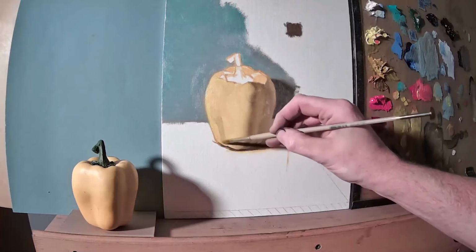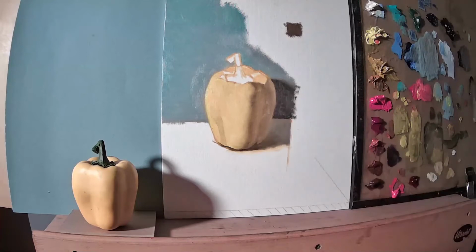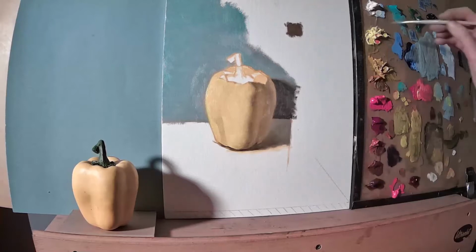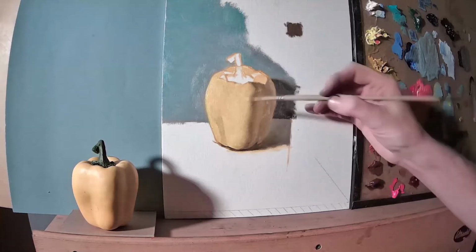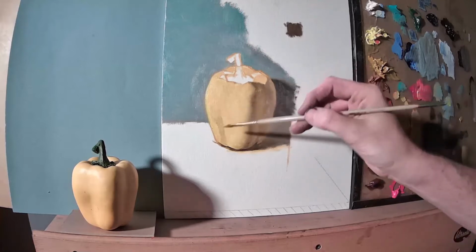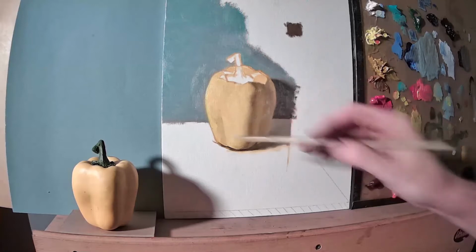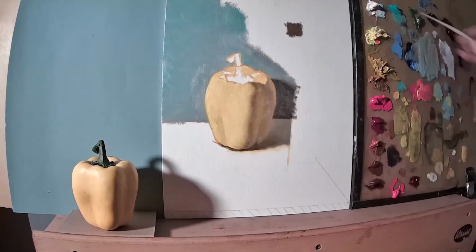So it's not completely turned away from the light source, it is instead at an oblique angle to the light source. So it's not quite picking up the same intensity of light, but it's still getting some light. So I want to make sure that I paint these halftones with the kind of subtlety that they should have.